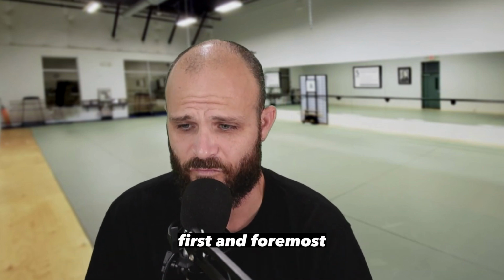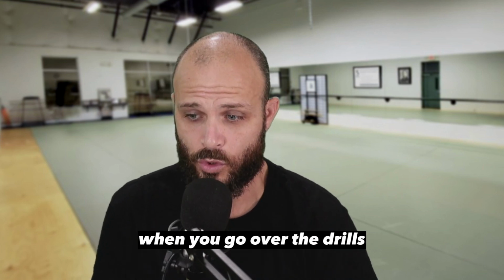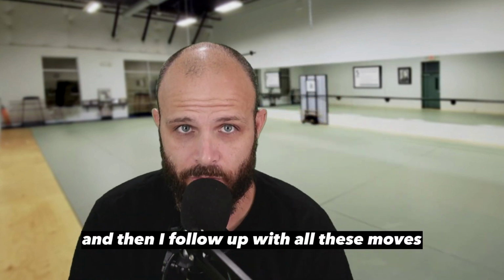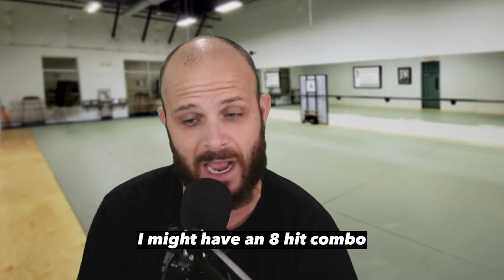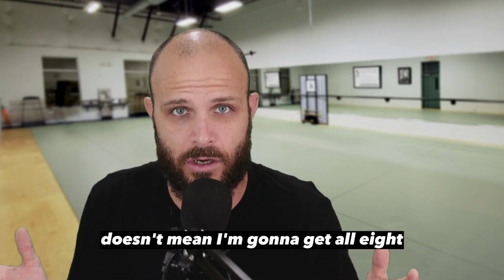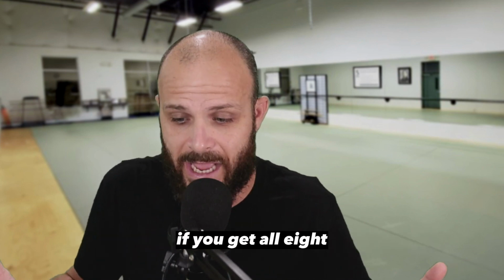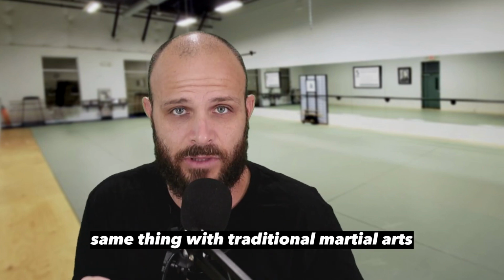Okay. First and foremost, let's talk about combat sequences. In traditional martial arts, when you go over the drills, there might be 5 or 6 combat sequences. Right? So I might hit, and then I follow up with all these moves. It doesn't necessarily mean, think of it just like in kickboxing, I might have an 8-hit combo. Doesn't mean I'm going to get all 8. As a matter of fact, you most likely will not. You might get the first 3 or 4, and hey, if you get all 8, perfect. Now, same thing with traditional martial arts.